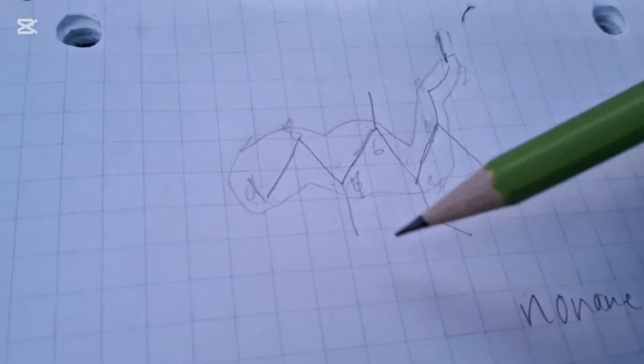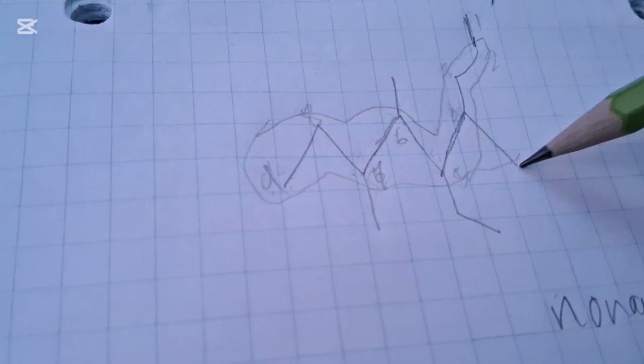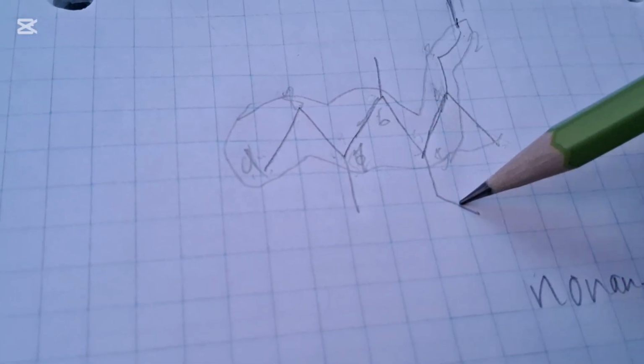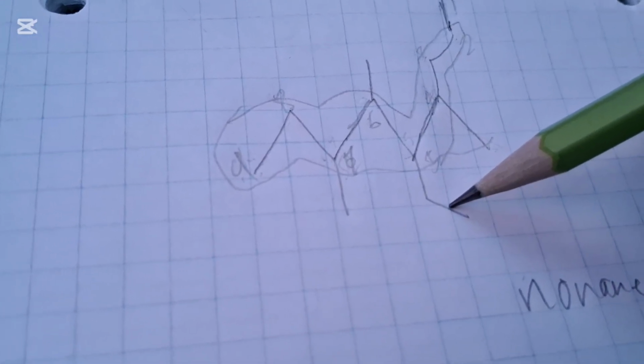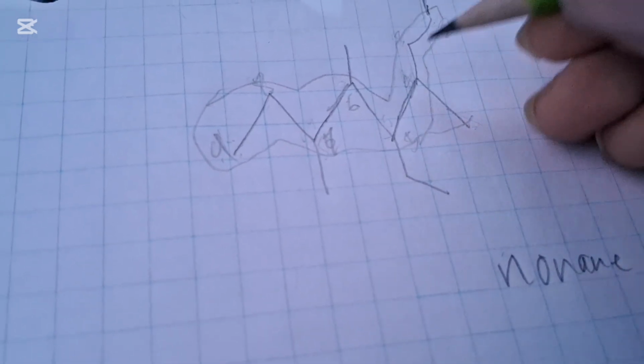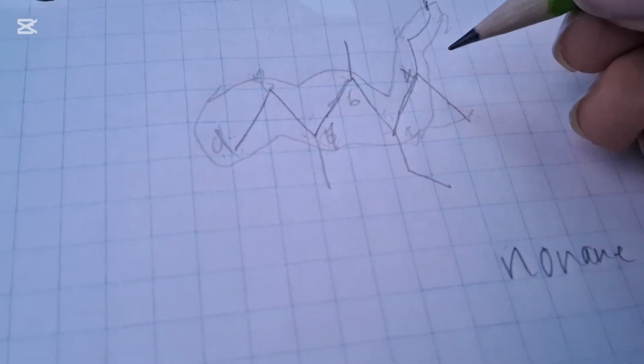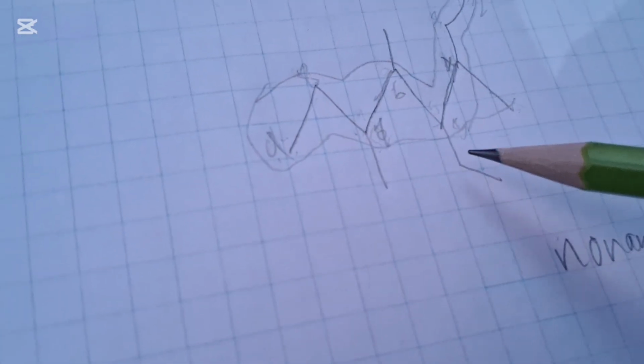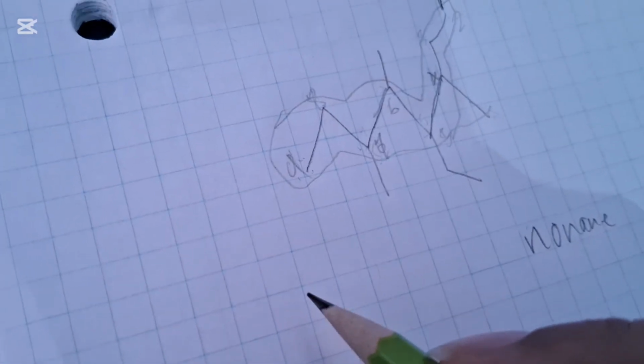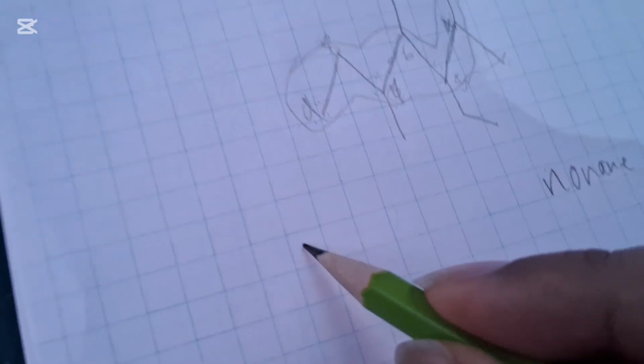Well, there are 3 methyls and one ethyl. Now, for the location, we do it alphabetically. So we know it's between ethyl and methyl. What do we write first? It's actually ethyl because it comes alphabetically first. So it's 5-ethyl.